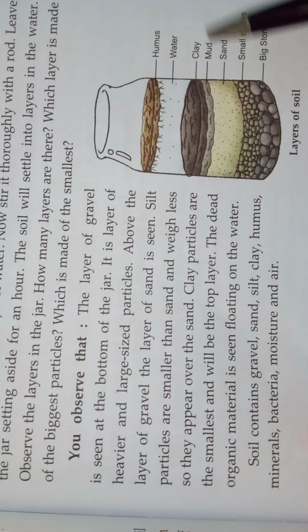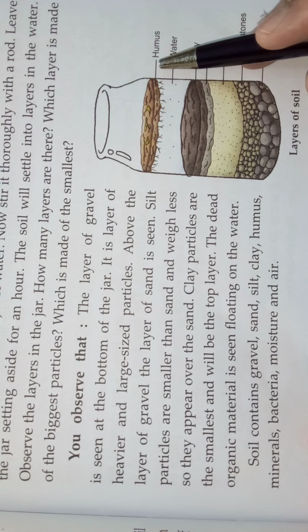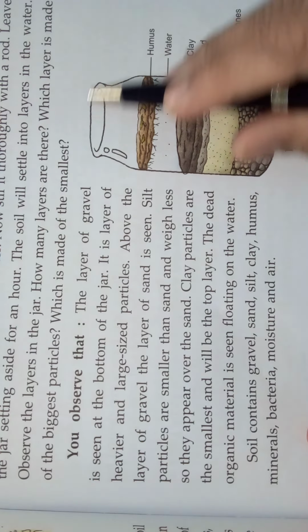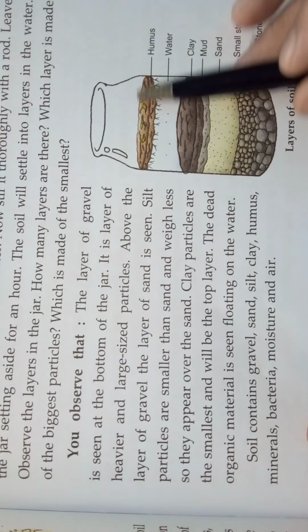Okay. See here: big stones, small stones, sand, mud, clay, water, humus. See, these are all the layers. If you take a soil which contains these types, dry particles will float on the top.